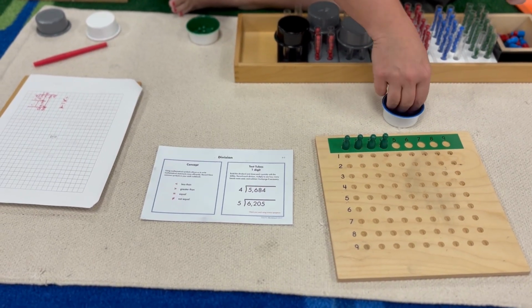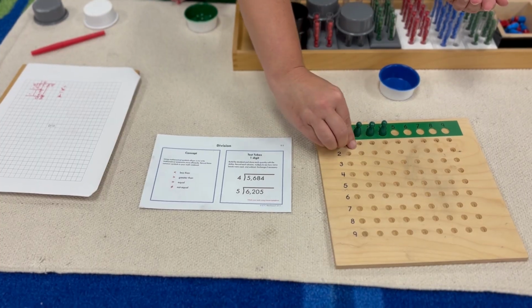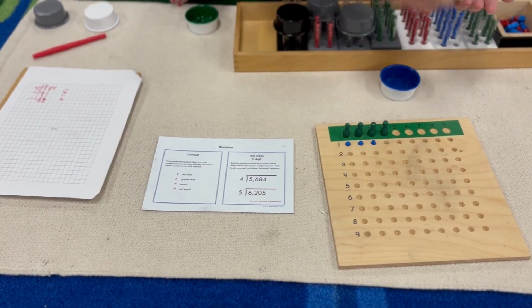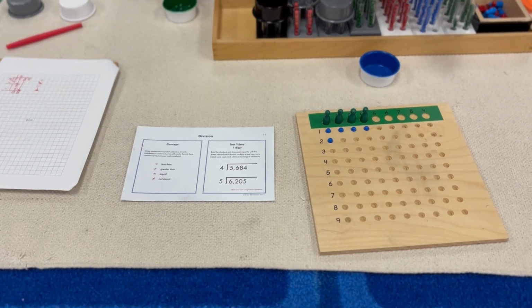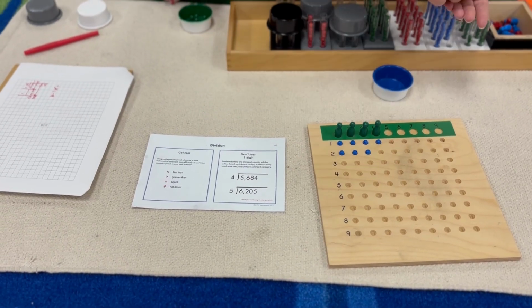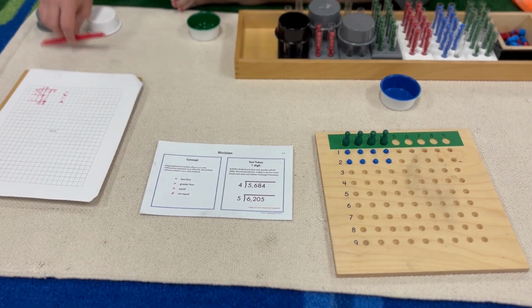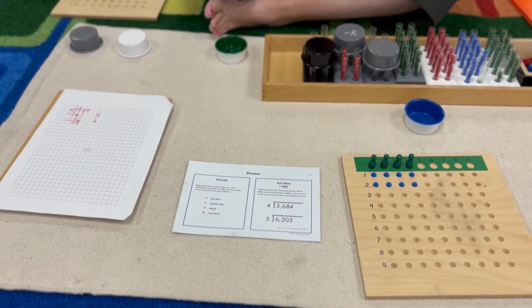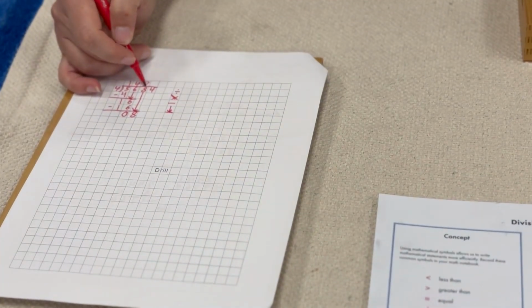We have 8. We're going to share between 4. How much is each one going to get? 2. Let's see if you're right. All right. The answer in division is what 1 unit gets. Each unit got 2 tens. And in the tens place, I'm going to write 2.